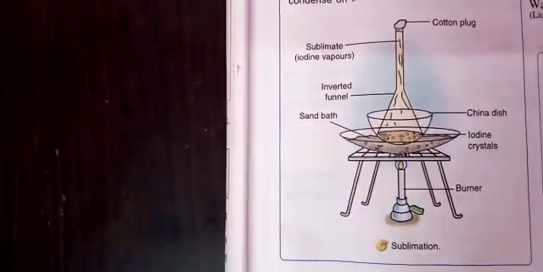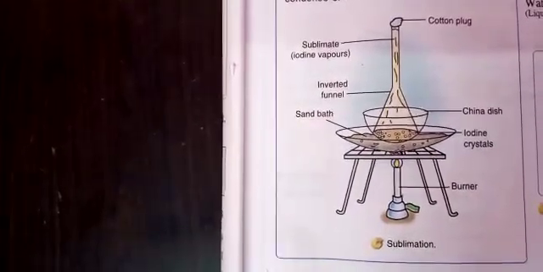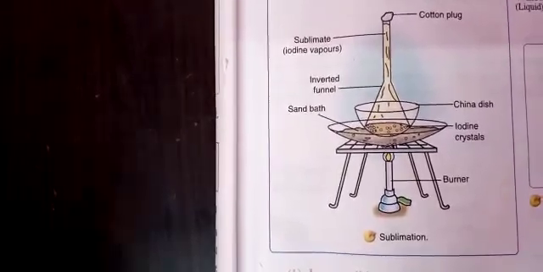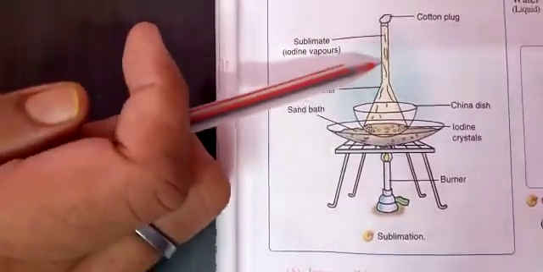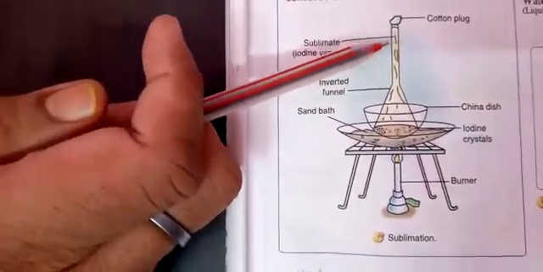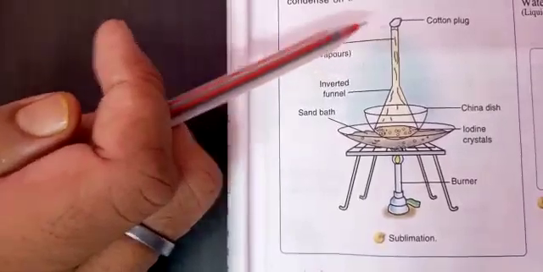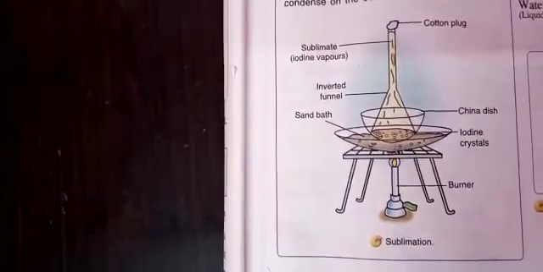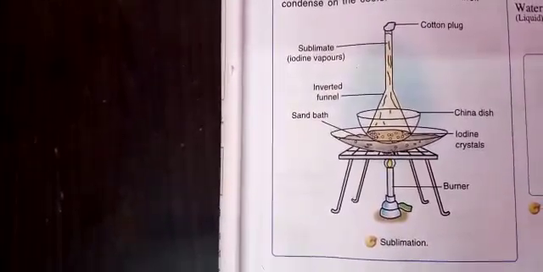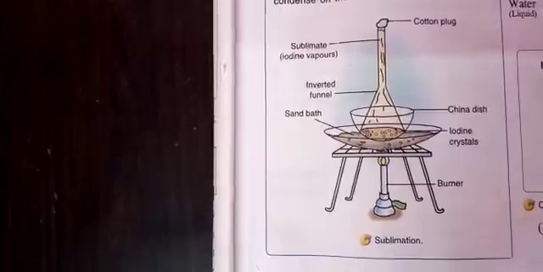Why is heating done on a sand bath? Because it conducts heat slowly and evenly. The deep violet vapors of iodine will rise up and condense on the cooler walls of the funnel. This shows that sublimation is a reversible change and no new substance is formed, so it's a physical change.